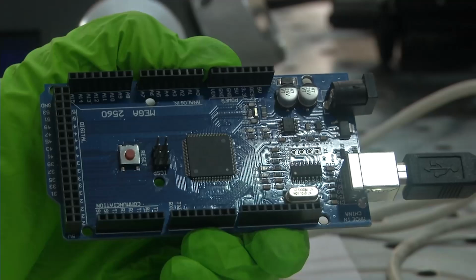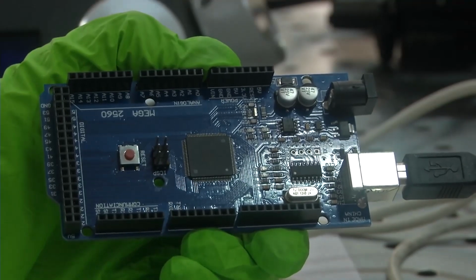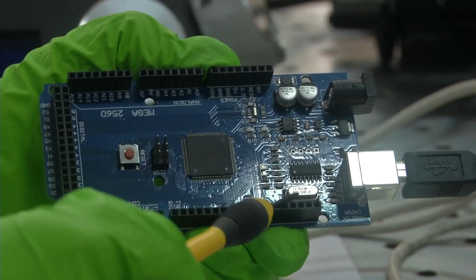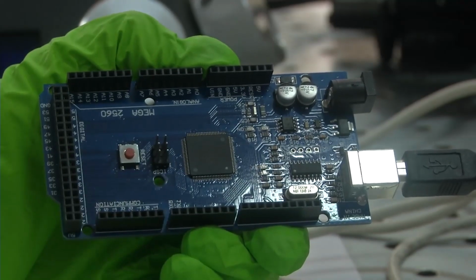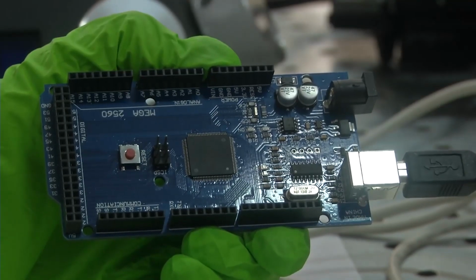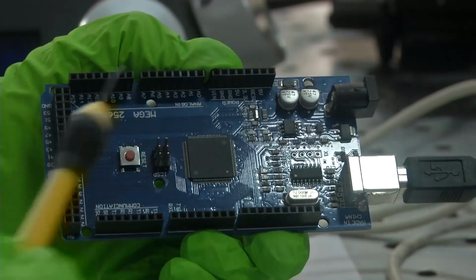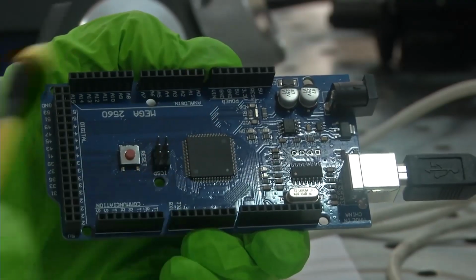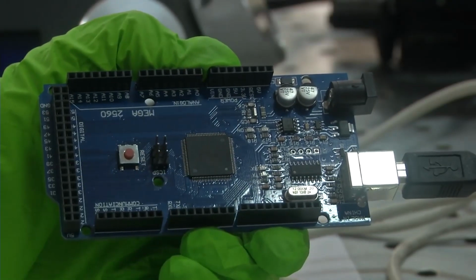The Arduino Mega works at 16 megahertz, and you can see the crystal oscillator over here. So these are the basic constructional things of the Arduino Mega. It also has some 5 volt, 3.3 volt and ground pins which we can utilize for small LEDs and other things that we are going to show you.